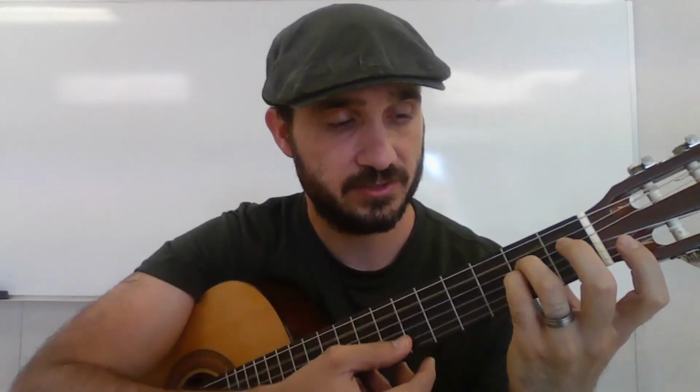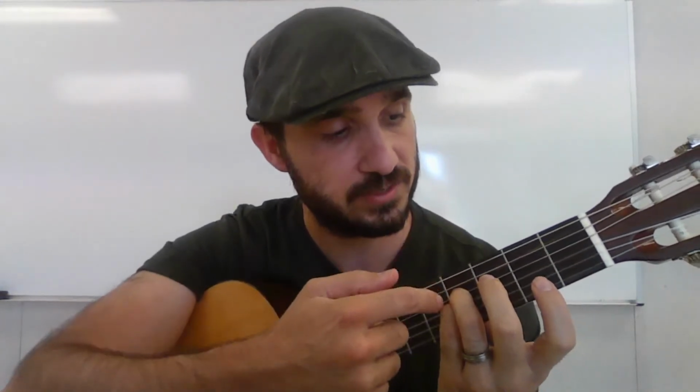Alright, so this is my A2. And then to get to the next chord, I'm just going to slide these two fingers up two frets, and then I'm going to put my first finger down on the second fret of the A string. And this is my B suspended 4.